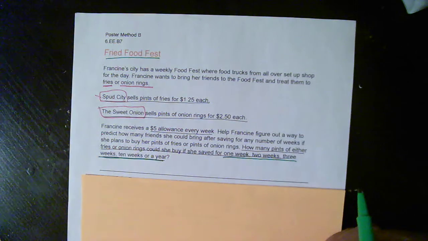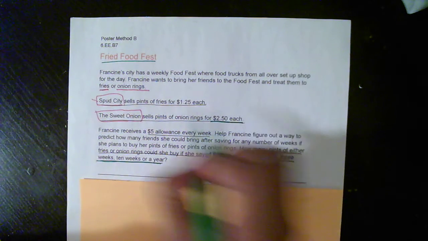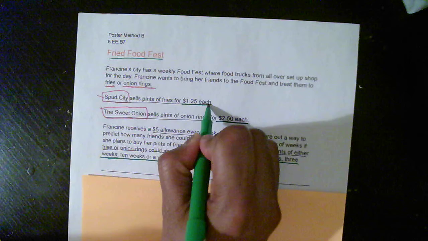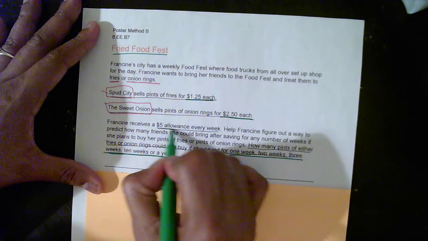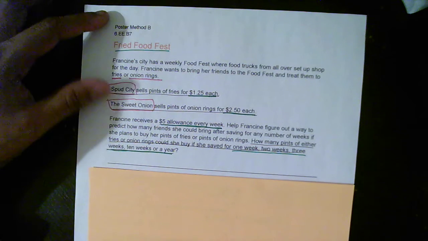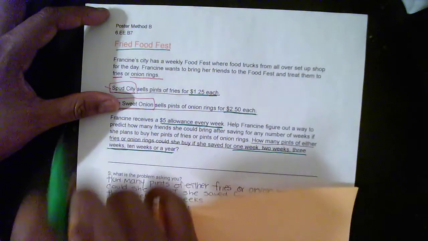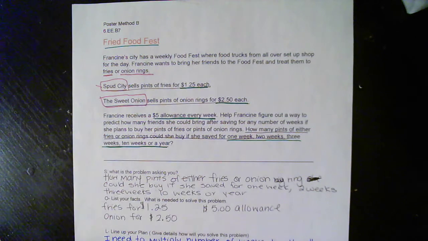Okay, so also I want to make sure that you underline this information. This is what I did when I was looking at this problem. I knew that I had to underline some of my important facts as I was solving this problem. Okay, so let's look at this review.